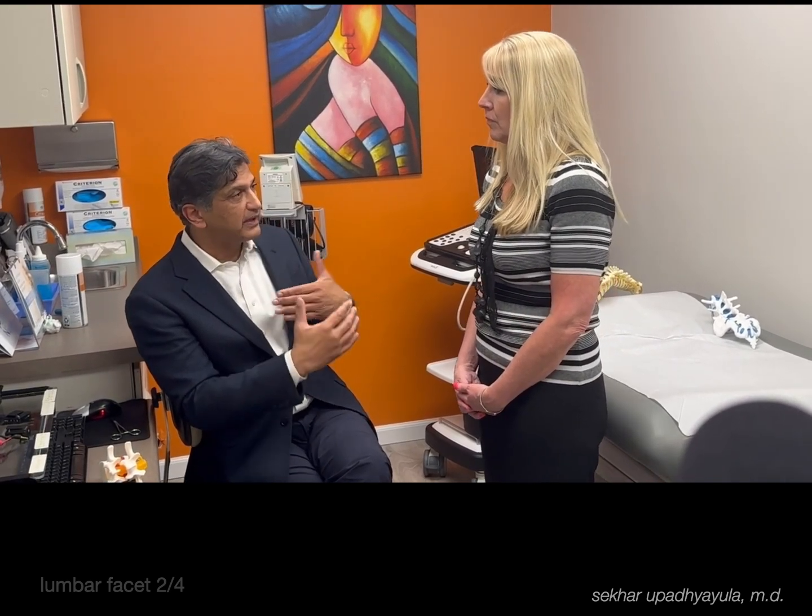No, that's actually typical for joints in general. As anyone who has knee arthritis will tell you, it gets stiff. Weather makes it stiff, and as they move around a little bit, it tends to be a little bit better. Lumbar facet disease is very similar. What else makes it worse? Any posture, any motion, anything like that?